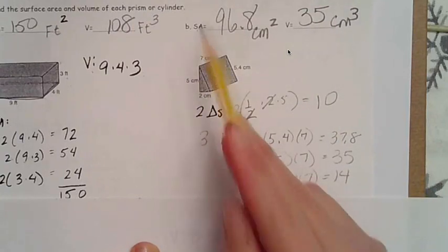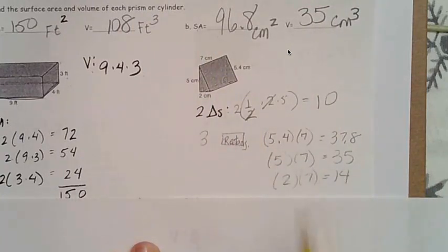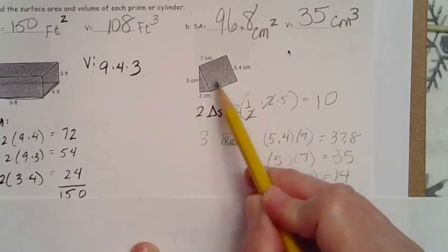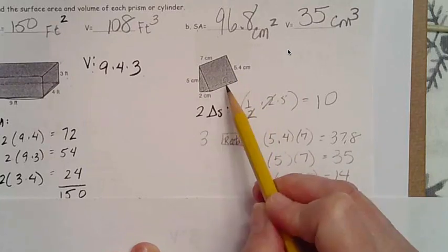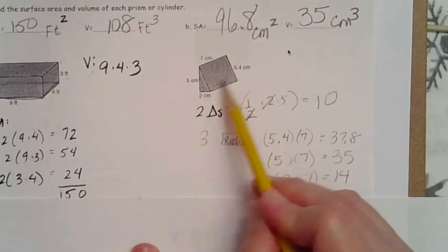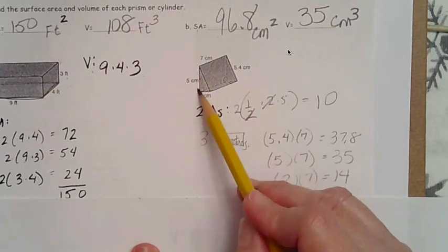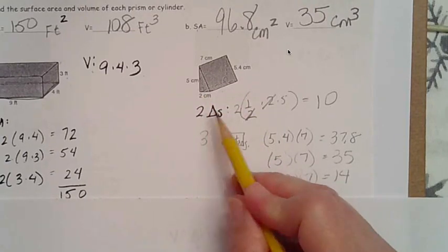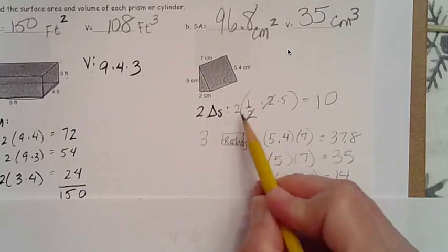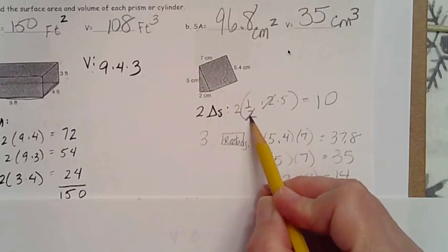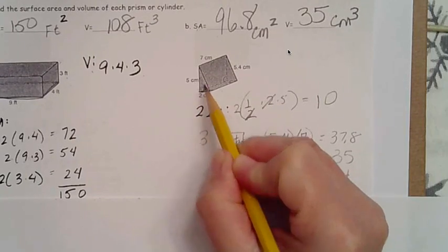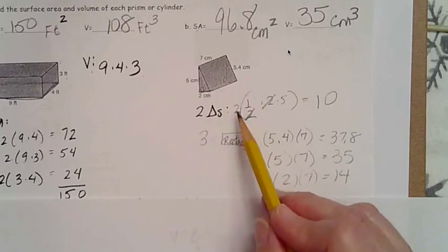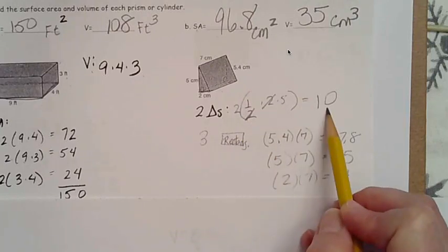So for surface area, I'm going to consider that there are 5 sides. There are the 2 triangles in the front and the back, and then there are 3 rectangles. There's a rectangle here in the front, there's a rectangle in the back, and then there's a rectangle on the bottom. Okay, so for my 2 triangles, those guys are exactly the same. So it's 2 times 1/2, and then it's base times height, 2 times 5. So 2 times 1/2 times 2 times 5, well, that's 10.